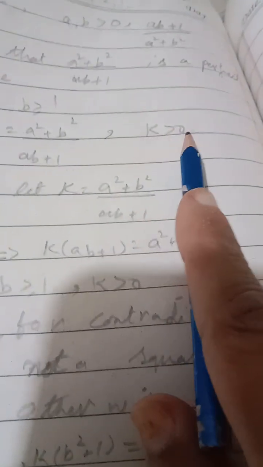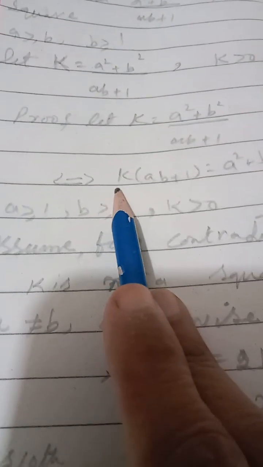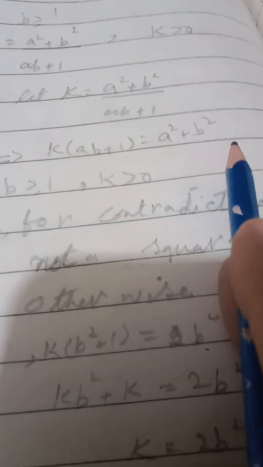Interchange and take the product of this term, K times (AB plus 1), where K is greater than zero. This can be written as K(AB plus 1) is equal to A square plus B square, where A is greater than or equal to 1, B is also greater than or equal to 1, and K is greater than 0.